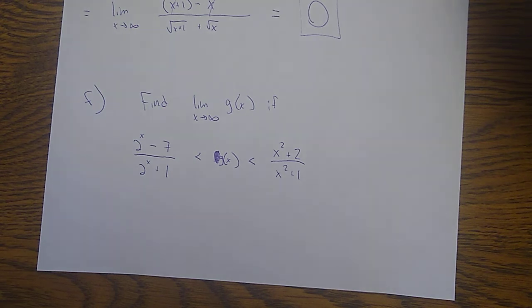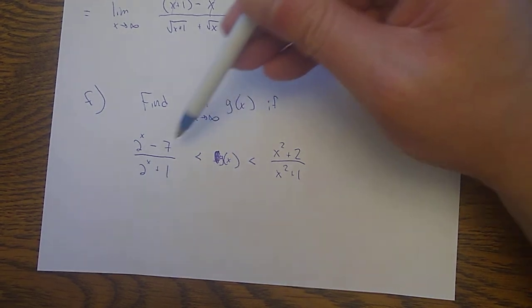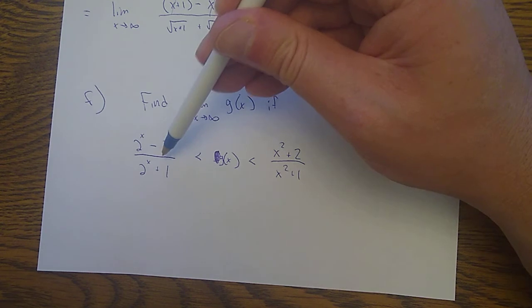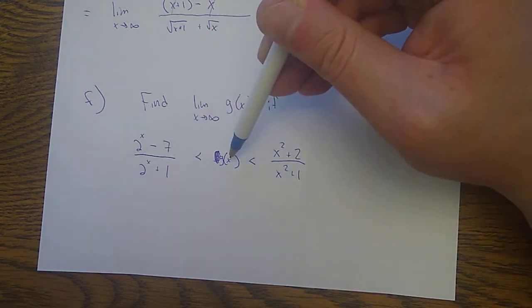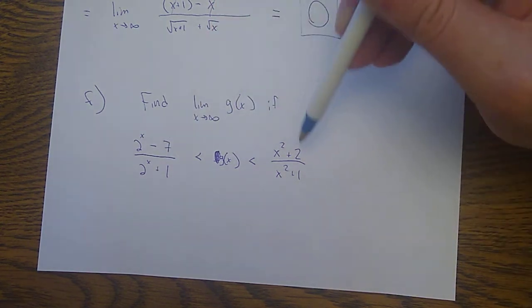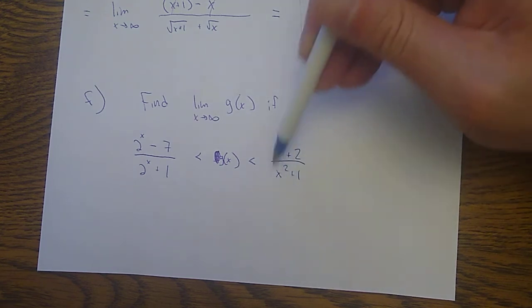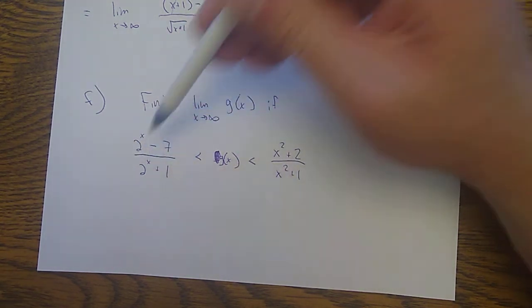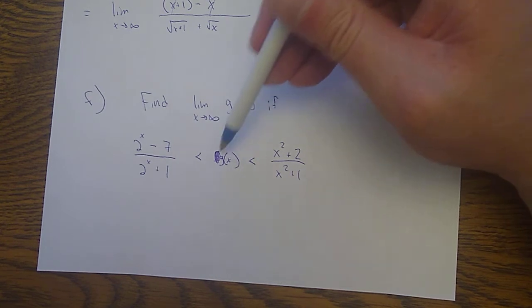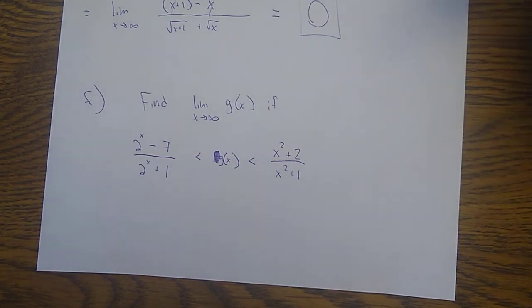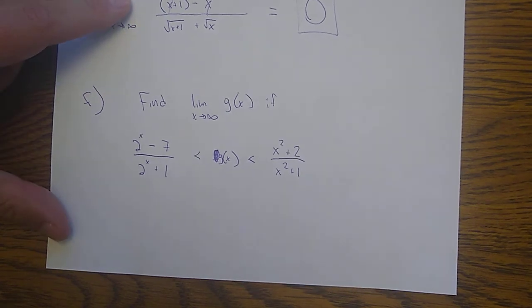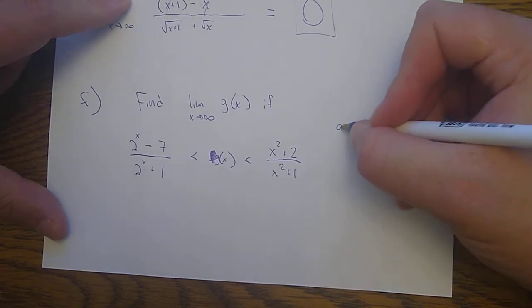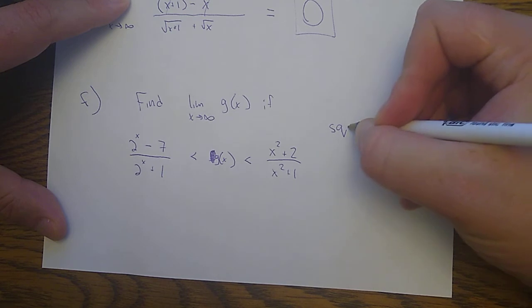So the key to this is if g is in between two functions, even if I don't know what g of x actually is, if I'm able to find the limit of this function and the limit of this function and they're the same, then g of x has to also be the same. And by the way, this is called the squeeze theorem.